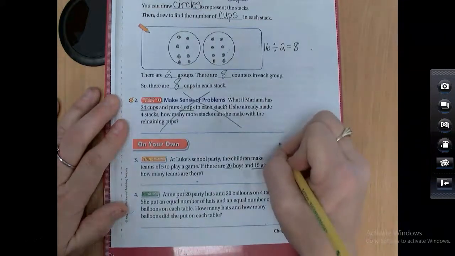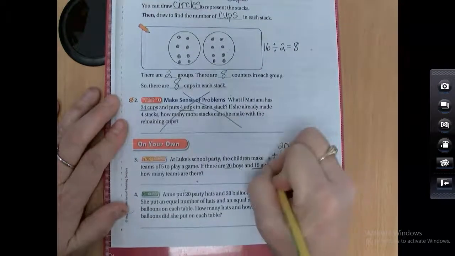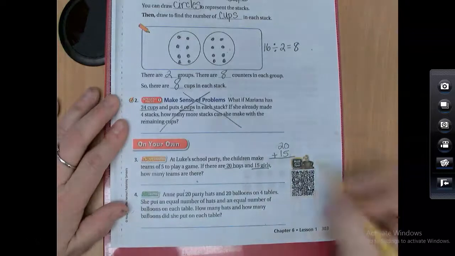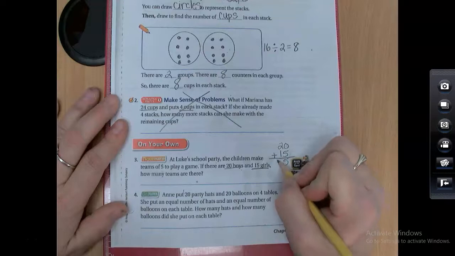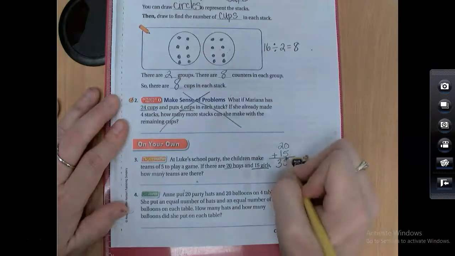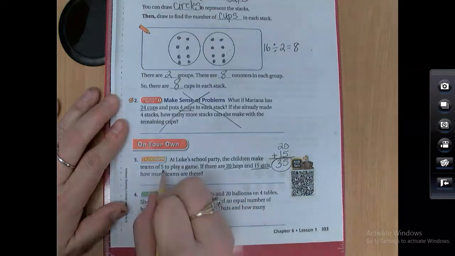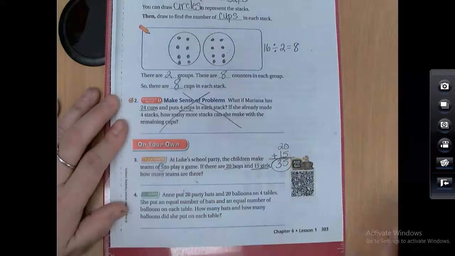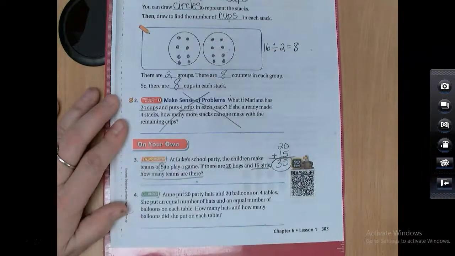So we're going to go ahead and stack and add to find the total number of kids that are playing the game. 0 plus 5 is 5. 2 plus 1 is 3. So I have a total of 35 kids playing this game. And I want to make teams of 5. So I need to find how many teams there are.